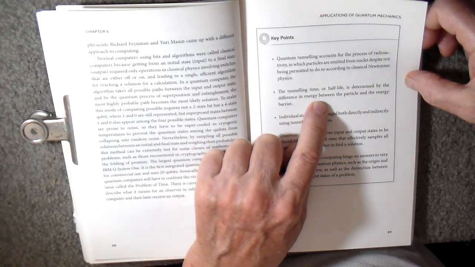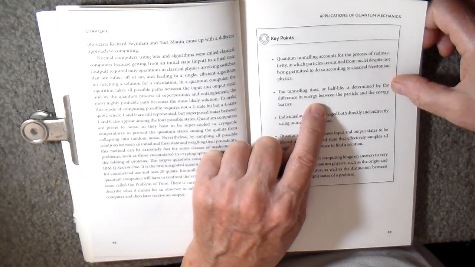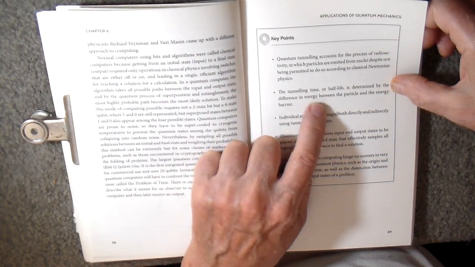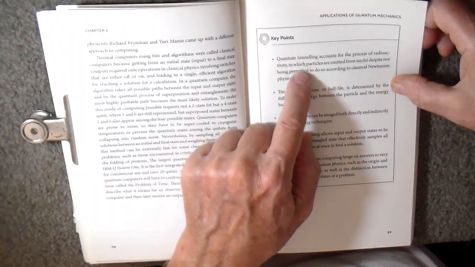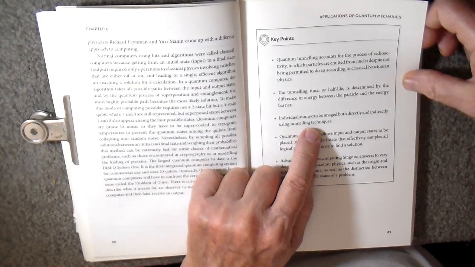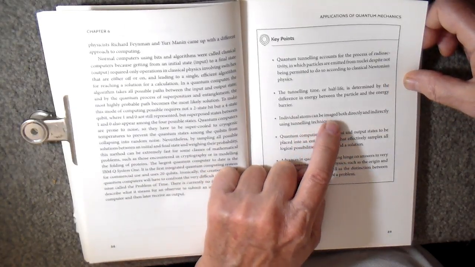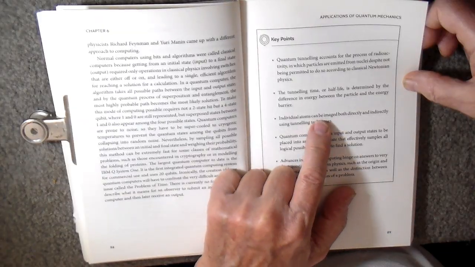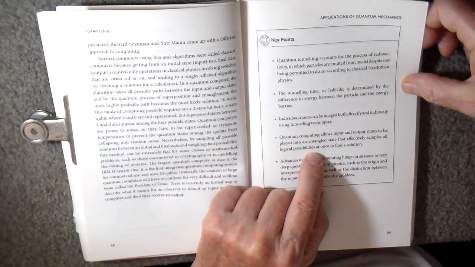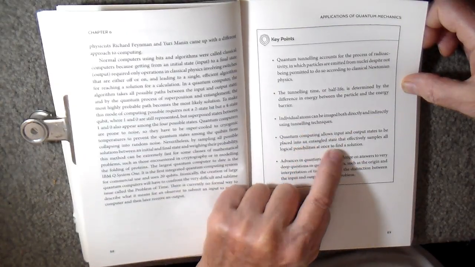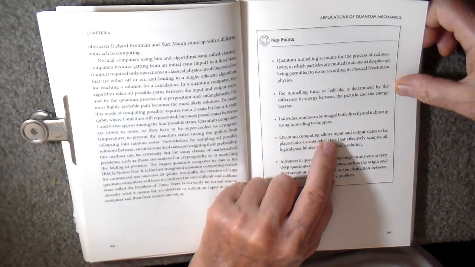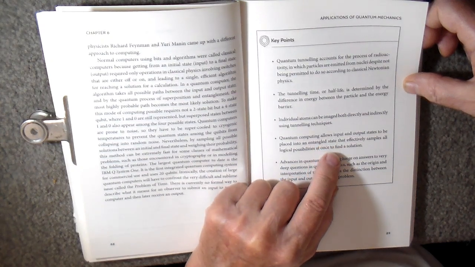Radioactivity, tunneling time, half-life, energy between the particle and the energy barrier. Quantum tunneling, getting out in spite of probably not having enough energy. Imaging atoms, and then they also imaged electron orbitals and manipulating atoms. One of the quantum processes are involved there. Quantum computing.